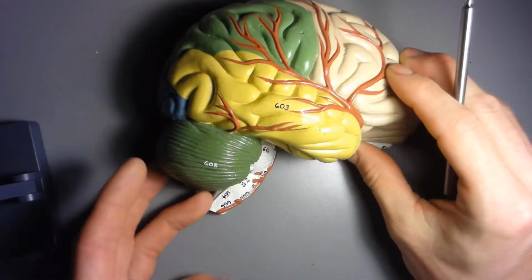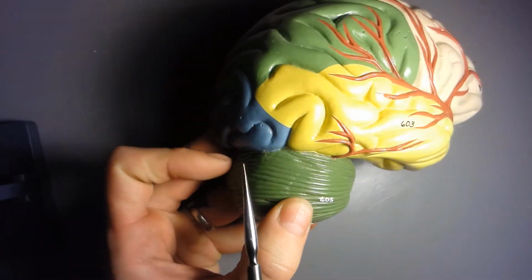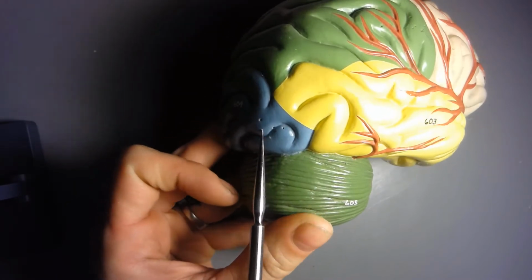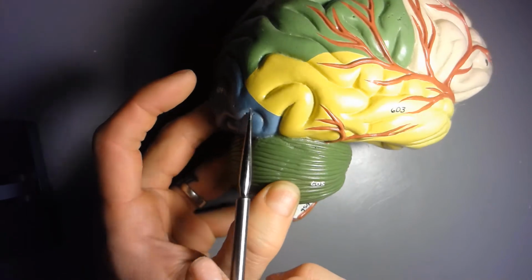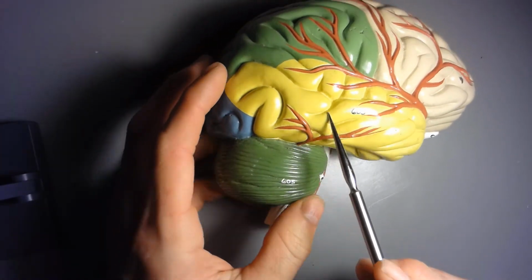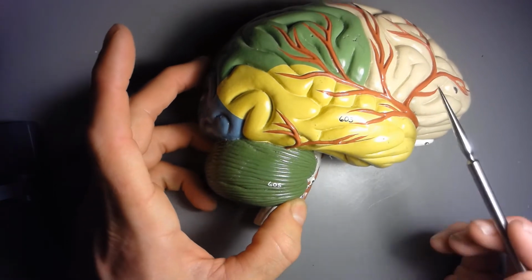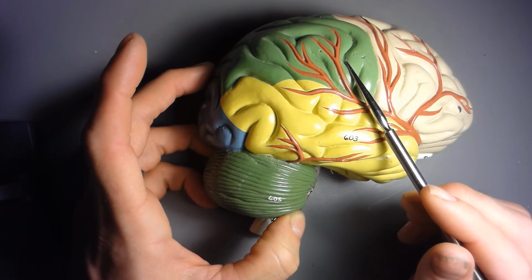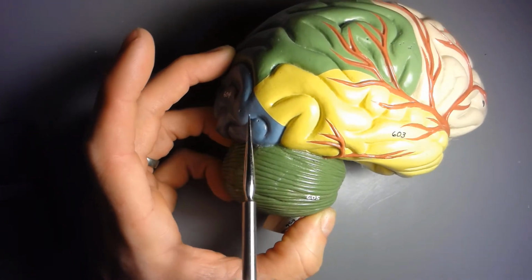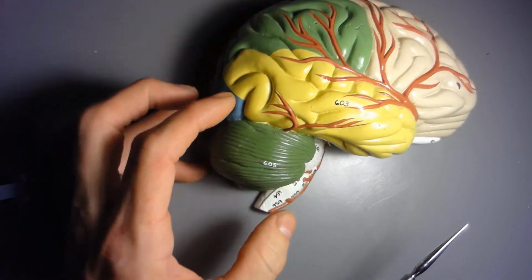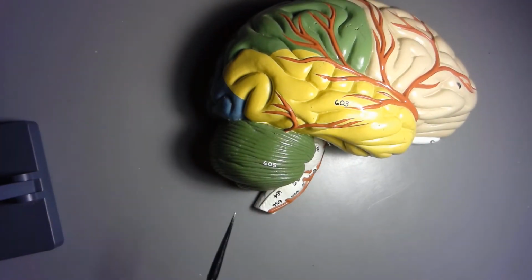Next is the occipital lobe. Occipital lobe is blue, so it's in the back of the brain. Okay, back of the cerebrum right here. So this bluish color here is occipital. And everything in this yellow area is the temporal lobe. So to review it, you have frontal lobe, parietal lobe, occipital lobe, and temporal lobe. And it's the same on the other side, on the other hemisphere of the brain there.